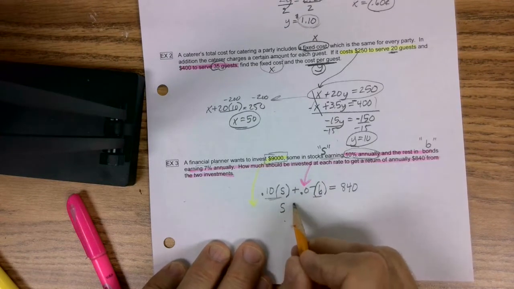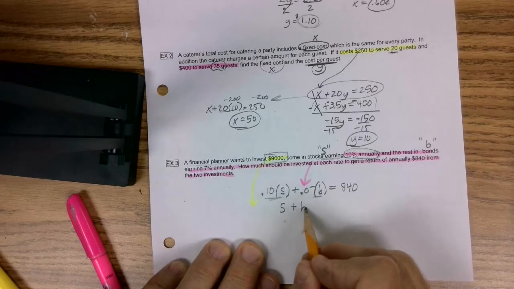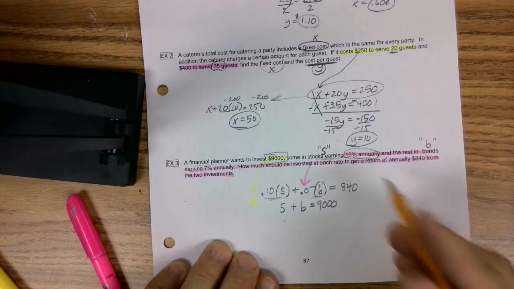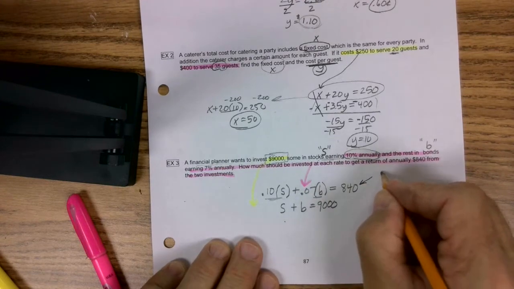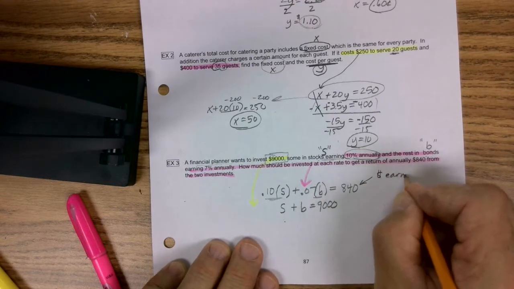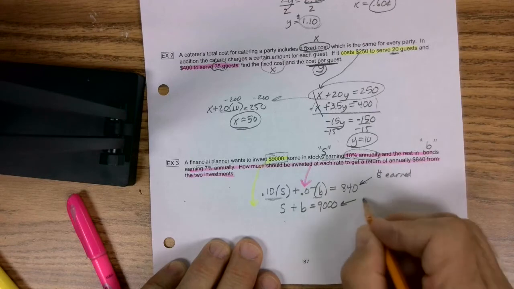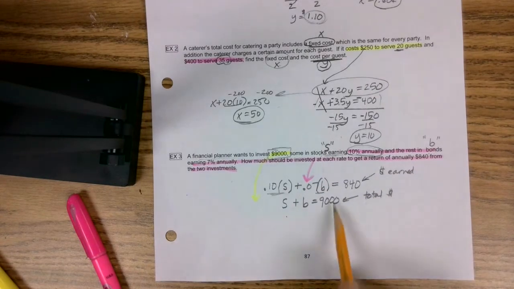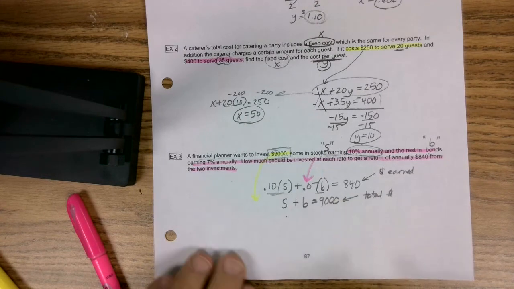But this guy right here is a very sneaky second equation, because you're going to put so much in S, the stocks, and you're going to put so much in B, the bonds, and that's going to add up to 9,000. See, this equation is money earned, and this equation is total money involved in the whole transaction. Slightly different, but you got to be able to dig out each piece.